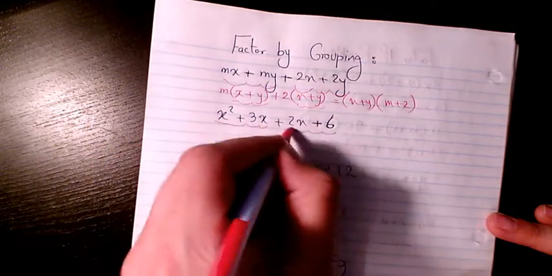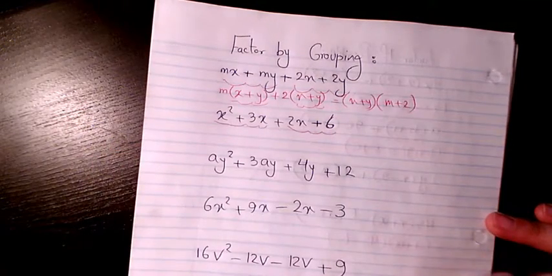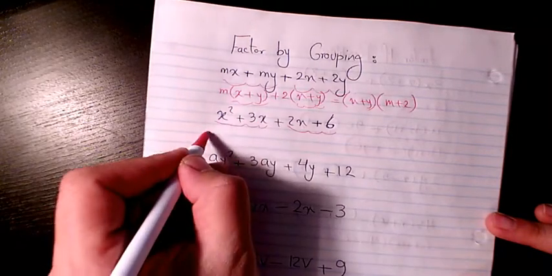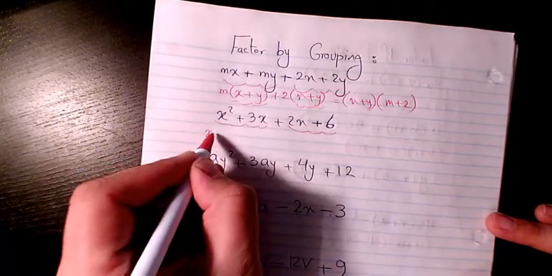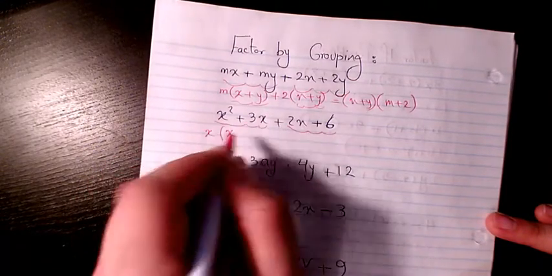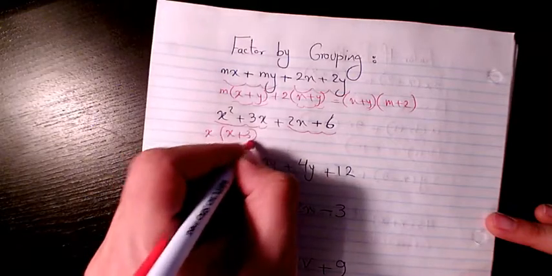Next one, we have x squared plus 3x plus 2x plus 6. So I want to group it like that. So I have x squared plus 3x, what is common between these two? Only x. X squared divided by x is x. Plus 3x divided by x is plus 3.